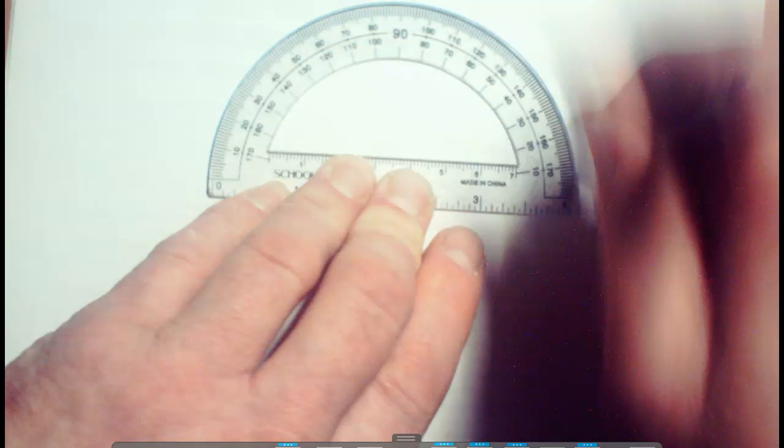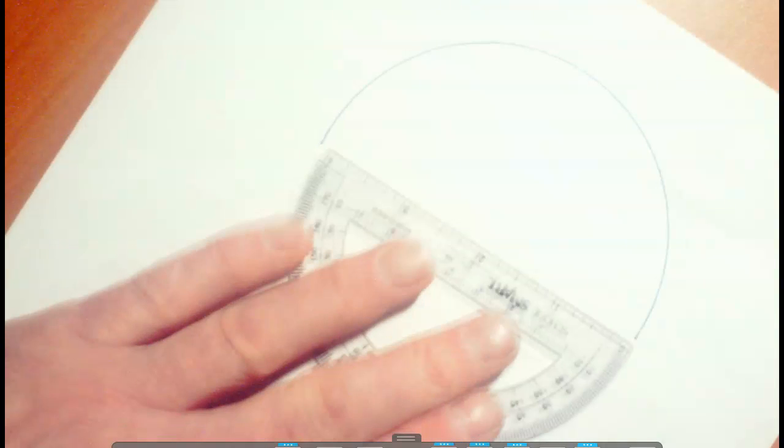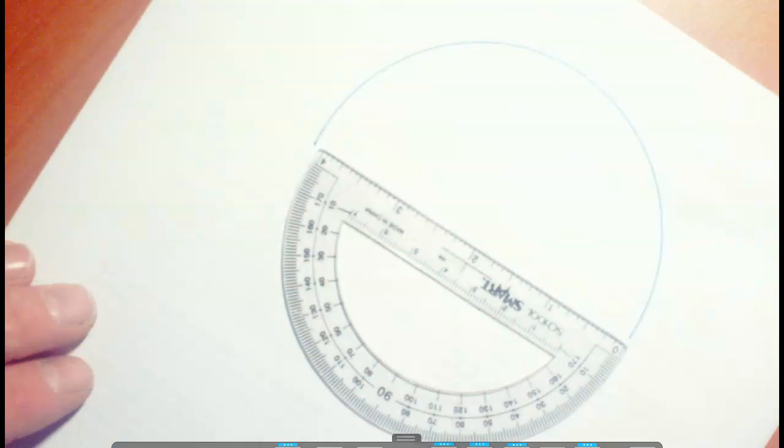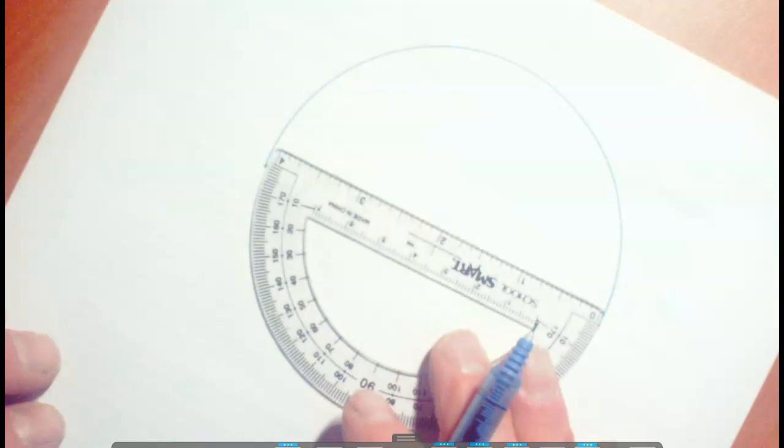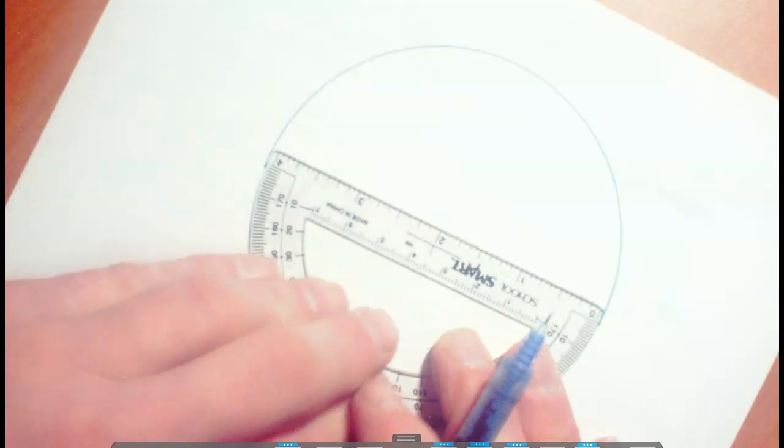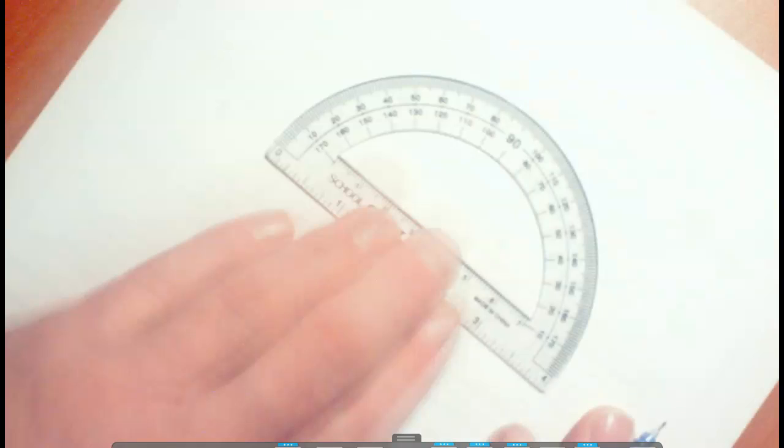Most kids, watch what I do here, they just trace the whole thing. What they end up with is kind of an oblong thing. Can't really do that. What you have to do is start making a new one. You're only going to go 180 degrees.